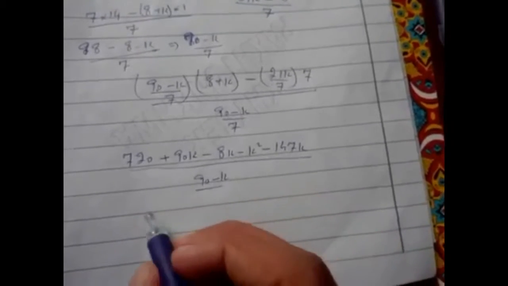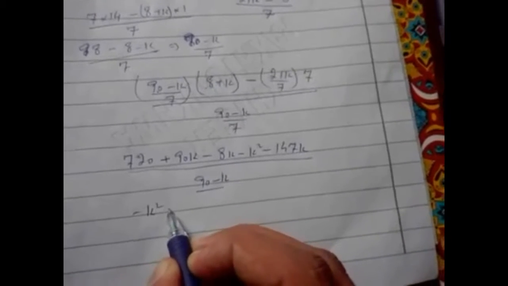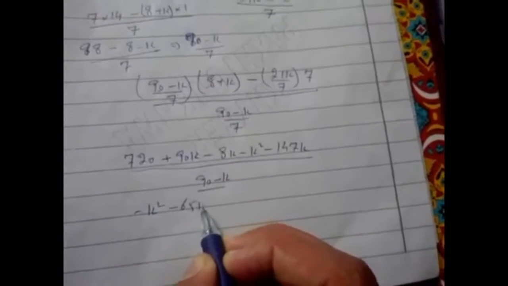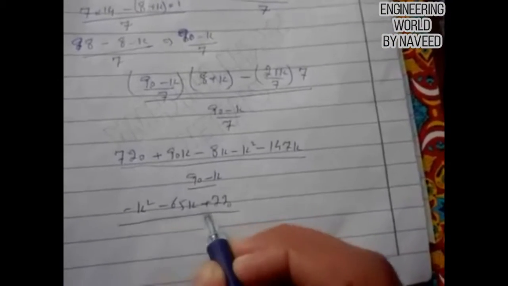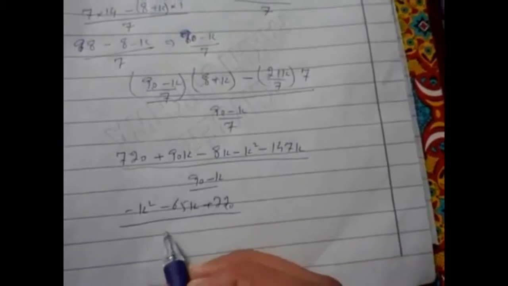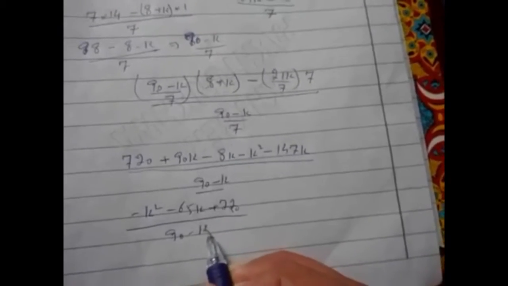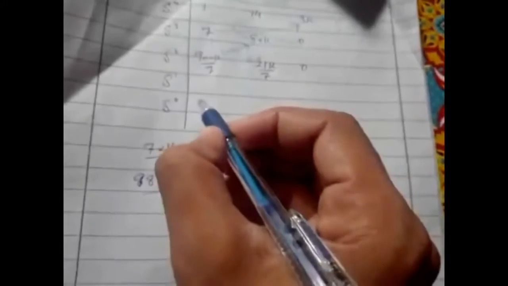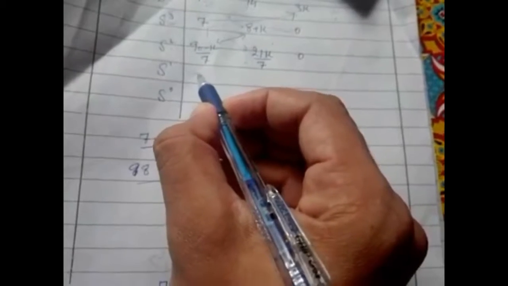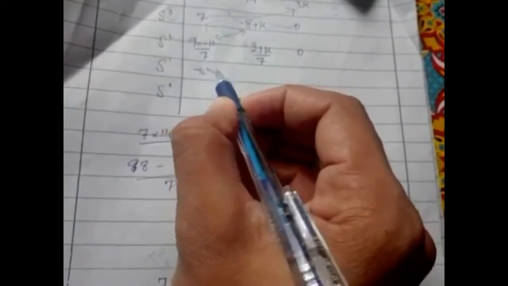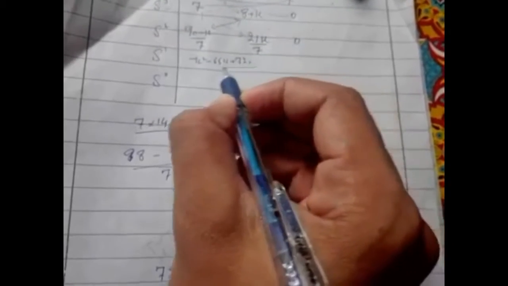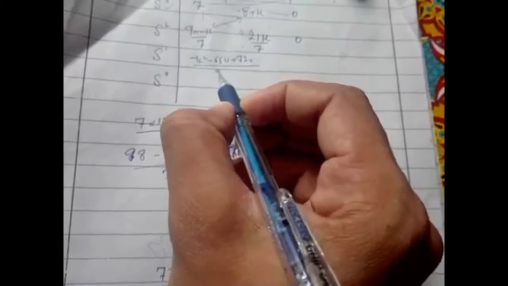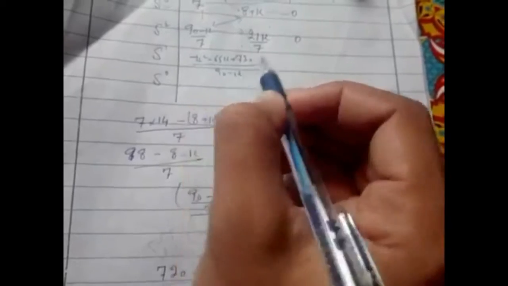So simplifying, you get minus k squared minus 65k plus 720 divided by 90 minus k. Write this here above: minus k squared minus 65k plus 720 divided by 90 minus k.